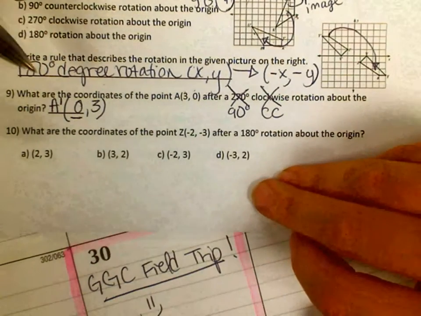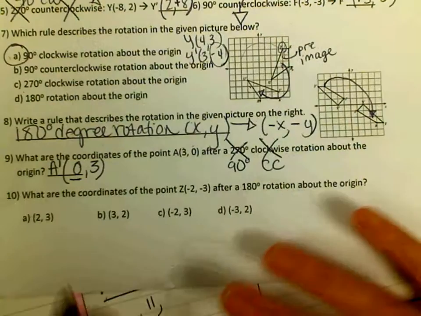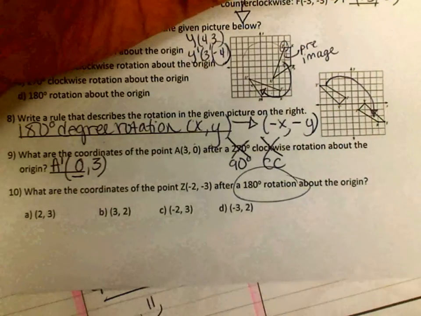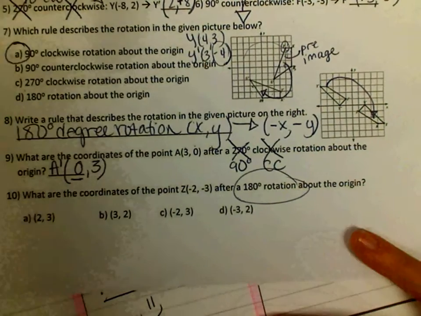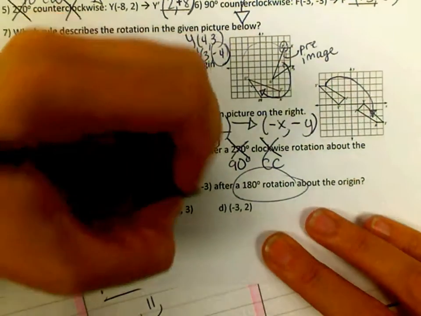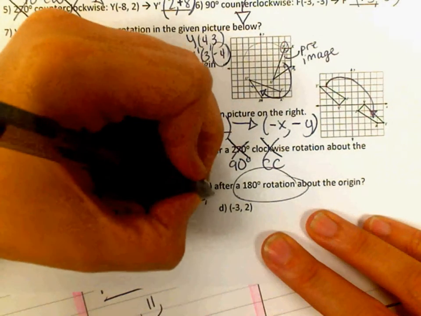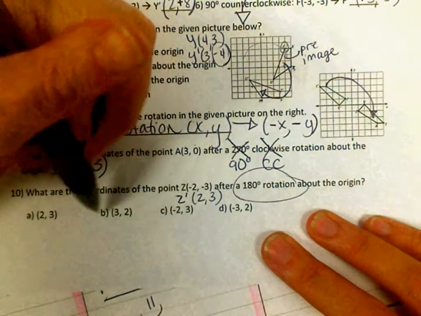Alright, last one. What are the coordinates of the point Z, -2, -3 after a 180 degree rotation? 180 degree rotation, both signs change, the numbers do not switch places, so -2, -3 becomes +2, +3, which is A.